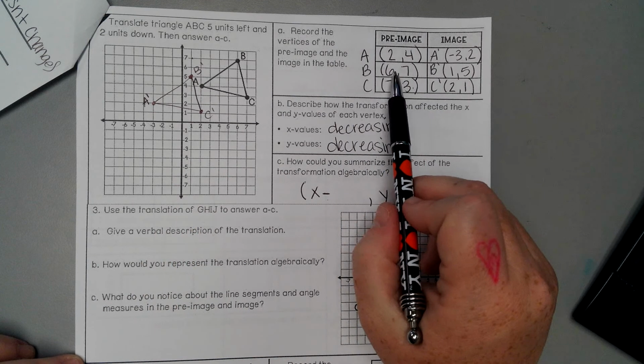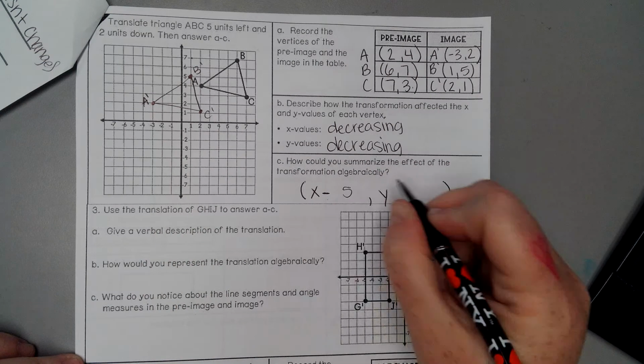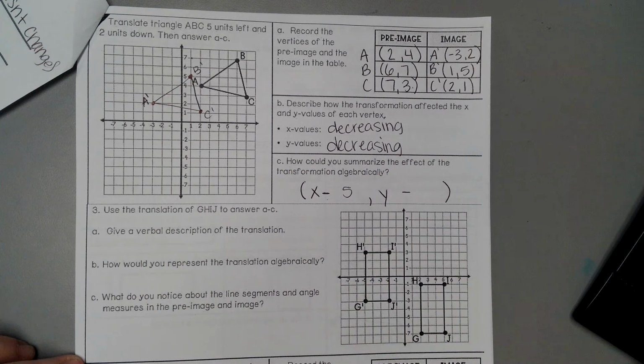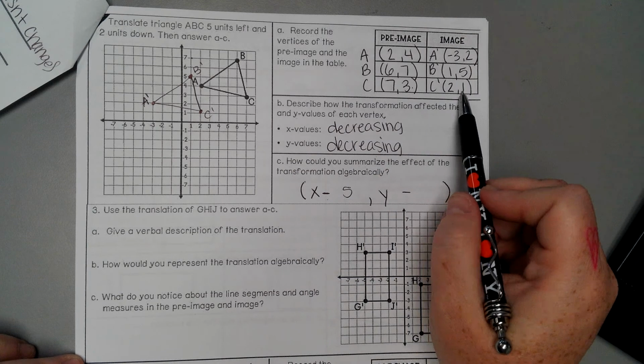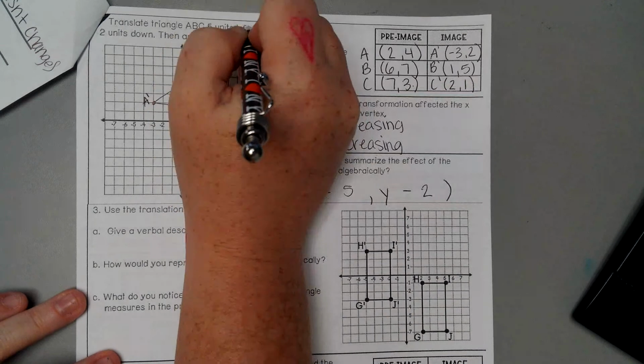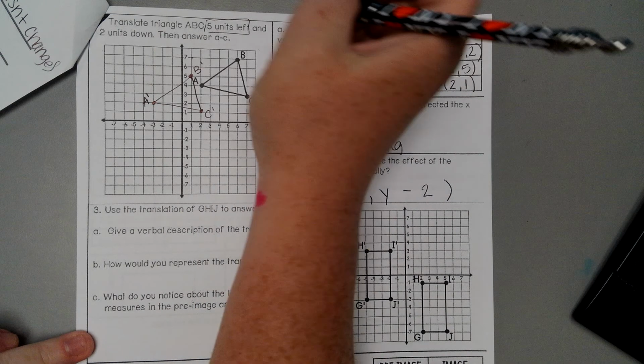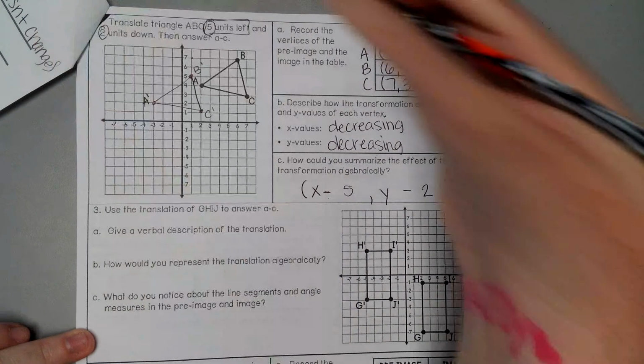That one's a little bit easier to see. 6 take away 5. And then y we said was also decreasing. It went from 3 to 1. It decreased by 2. This also tells you left is to subtract on a number line. Moving down is also to subtract on a number line. And then this tells me how many units.